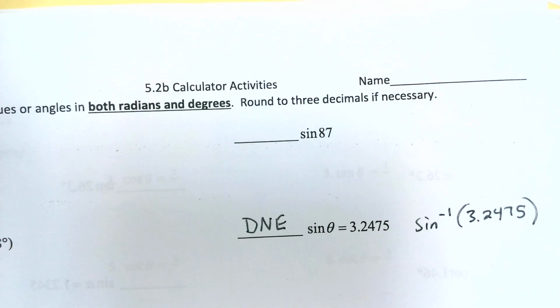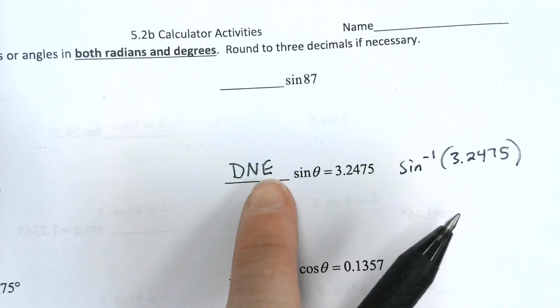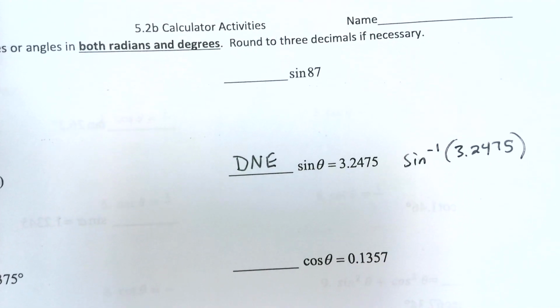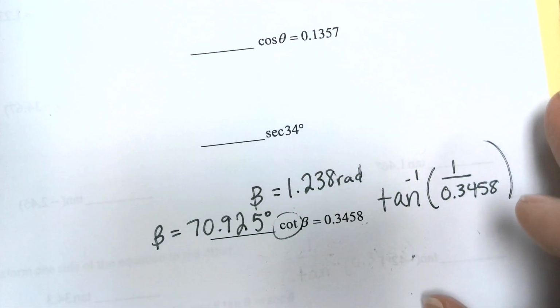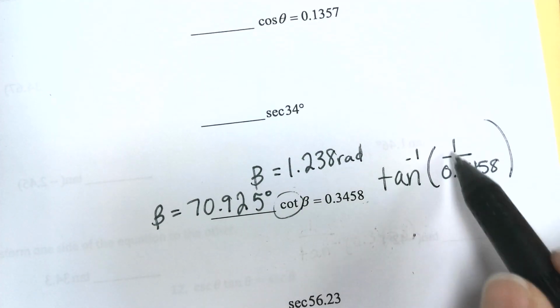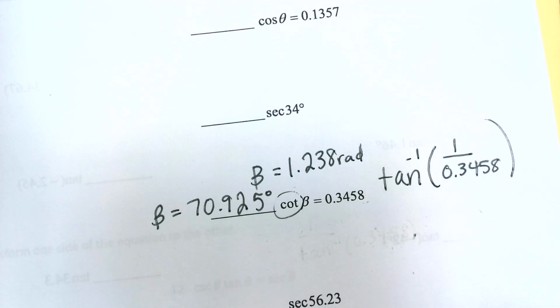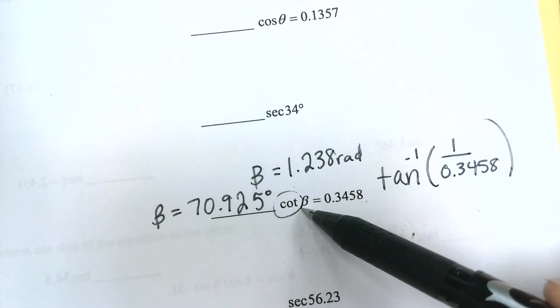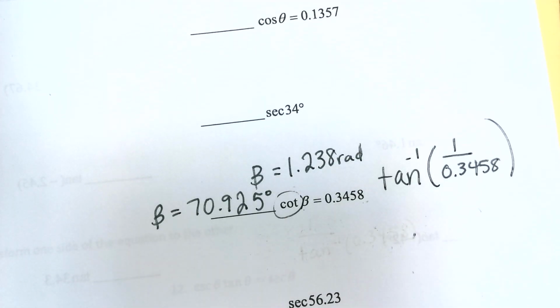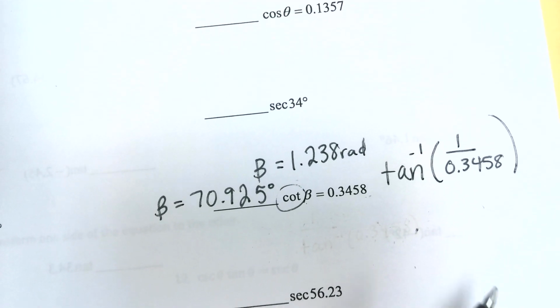Okay, so on 5.2b calculator activities, when you put this in and gave an error, that means does not exist or no solution. Whenever we do this one down here, it's cotan, which means we have to do tan inverse, but then we do 1 over that: 0.3458. And because we're looking for an angle, we need to do radians and degrees. Okay, so then let's look at the next one.